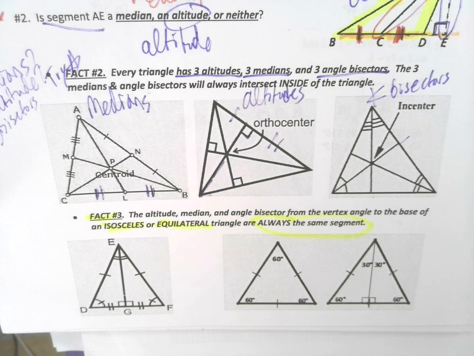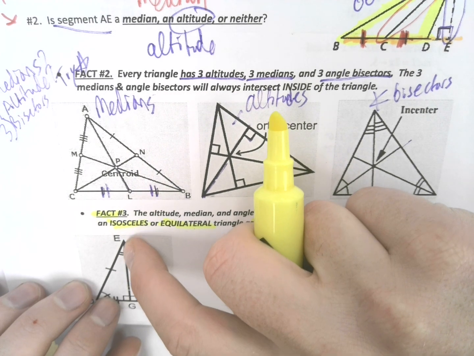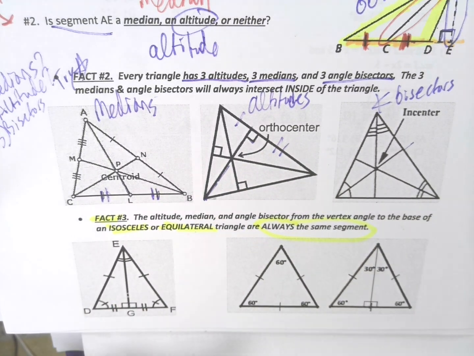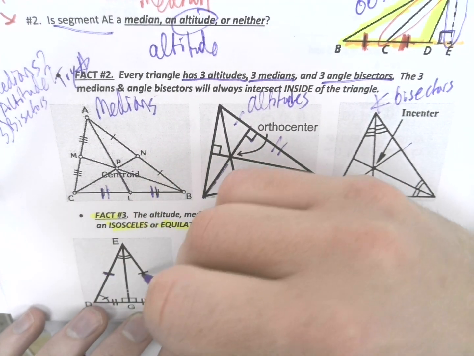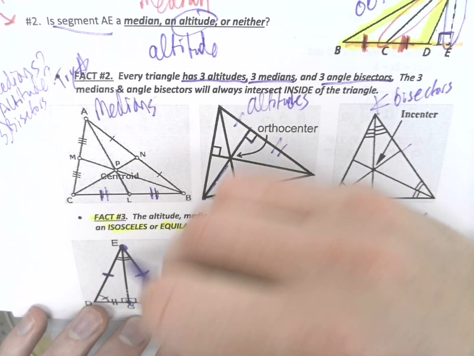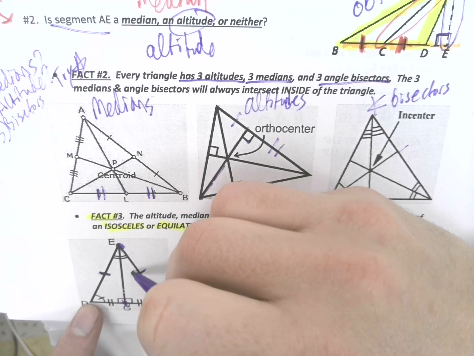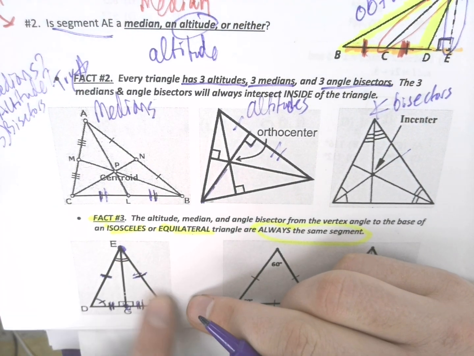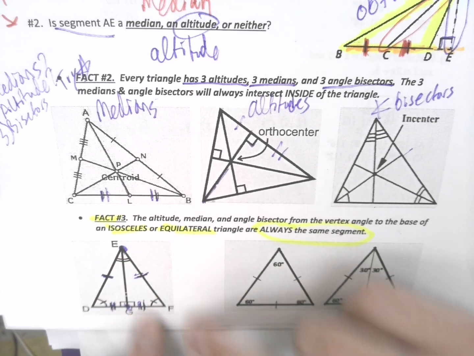So what that means is, if you have an altitude, a median, or an angle bisector, it's always going to create these congruencies with sides to connect like that. The points on this bisector, we know the distances are going to be congruent, as are the angles.